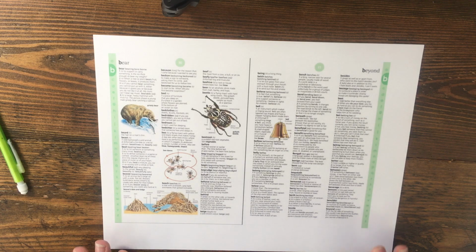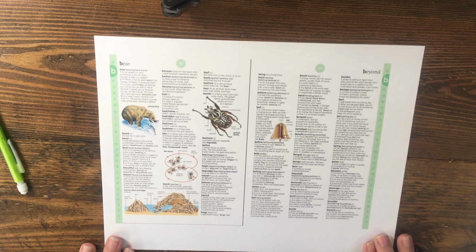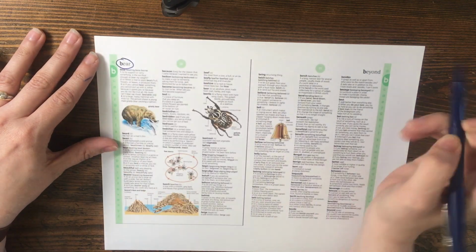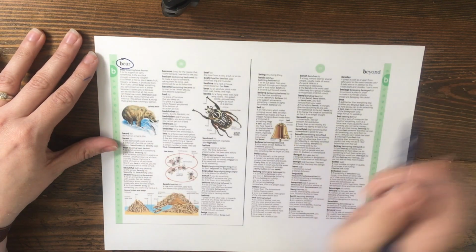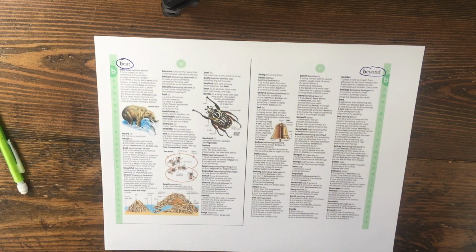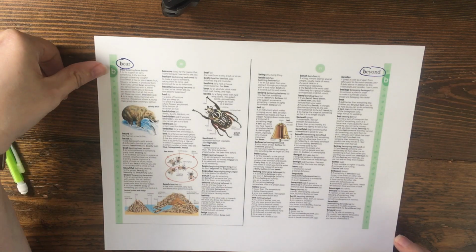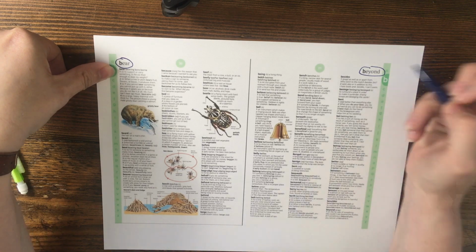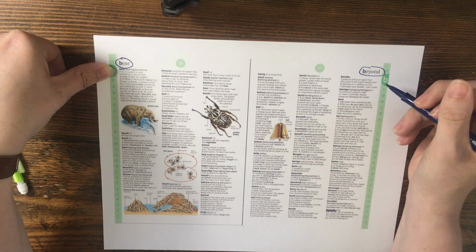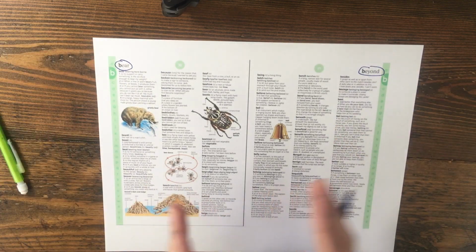I have right here a page from the dictionary, and we've talked about these words at the very top. This one says bear, like the bear that eats a fish. And this one says beyond, and how these words help guide us to the words that are on our page. So the first word on this page should be bear, and the last word on this page will be beyond. And then everything that falls in between them will be in ABC order.